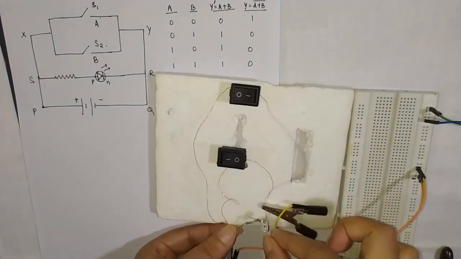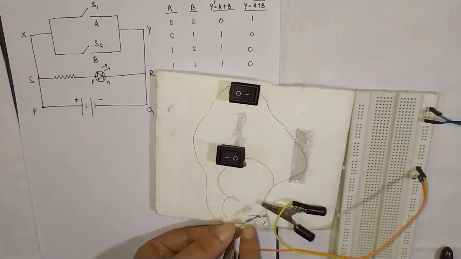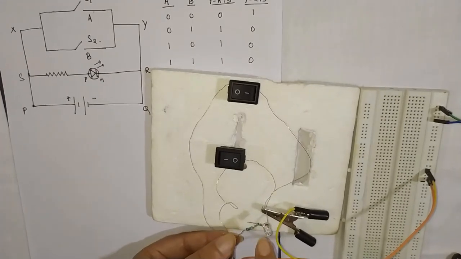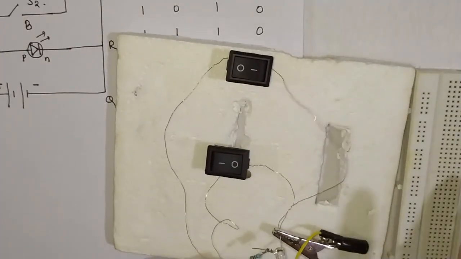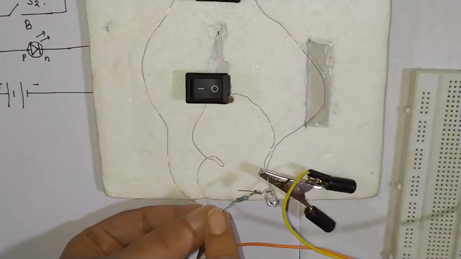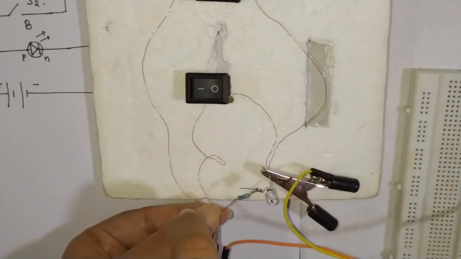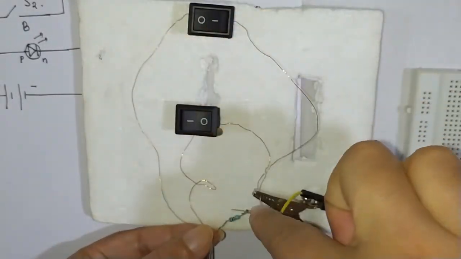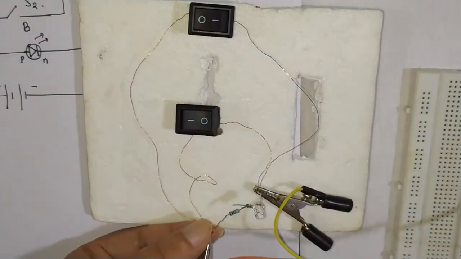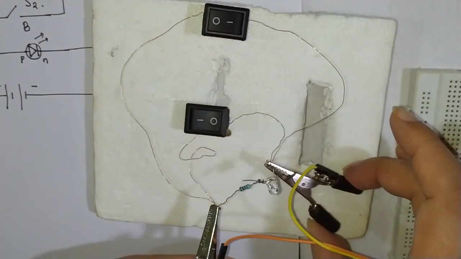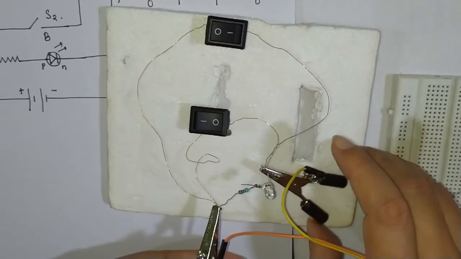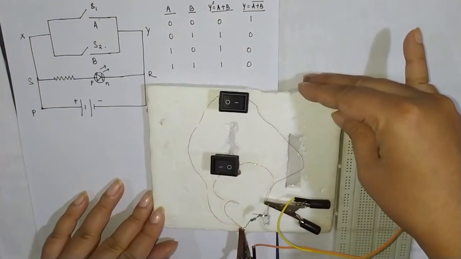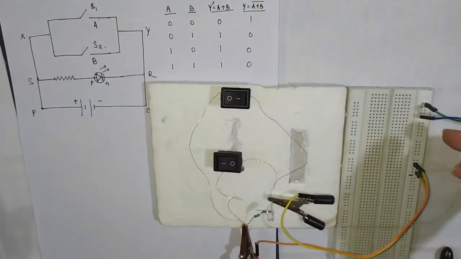You can see the LED and the resistor over here. They are also connected in parallel because you can see that two switches are also in parallel. This one is also parallel. And from these two ends, I have taken the output and I have used a breadboard over here so that I can give the power source.